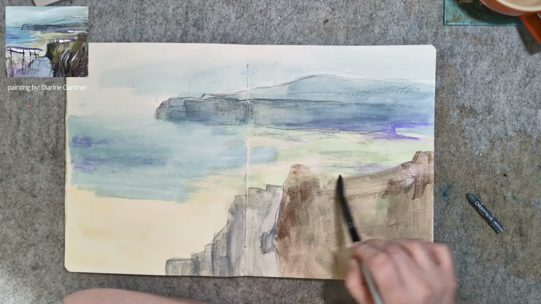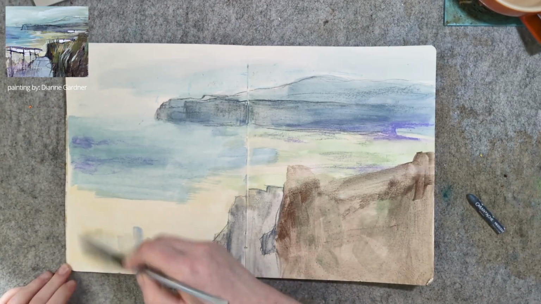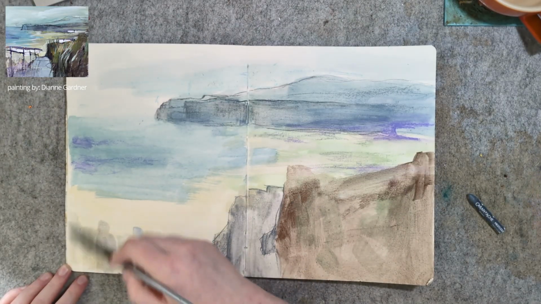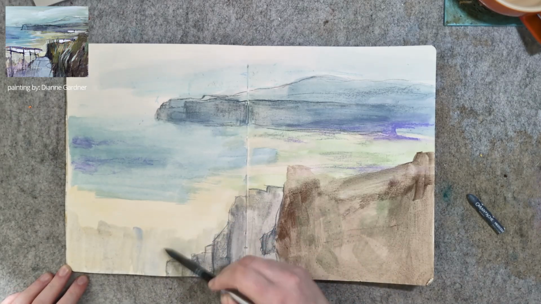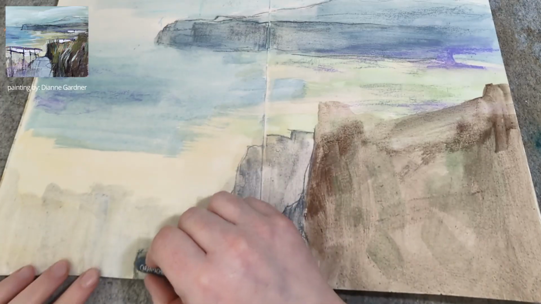I wasn't happy here with the cliff that the stairs are on the side of. It just wasn't high enough, so I've extended that. And now I'm starting to bring a little bit more depth into that foreground. It's not nice having that big open space.